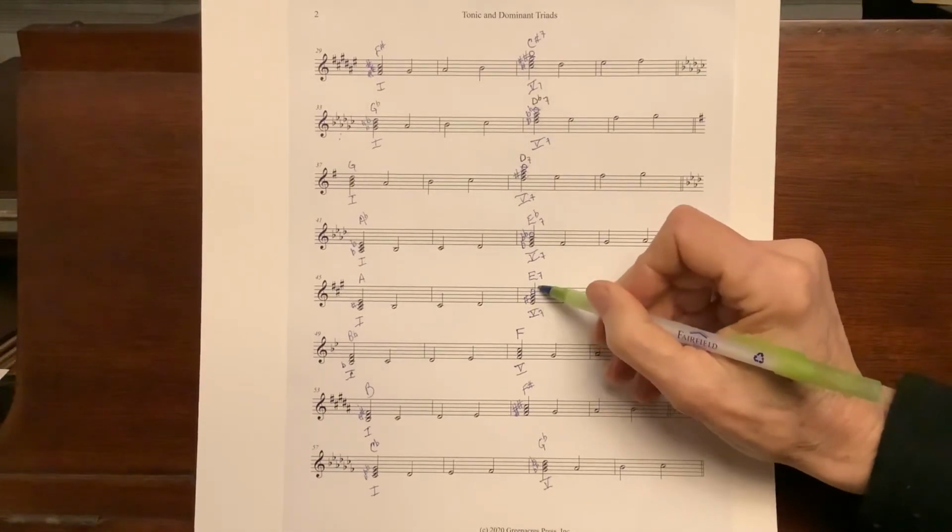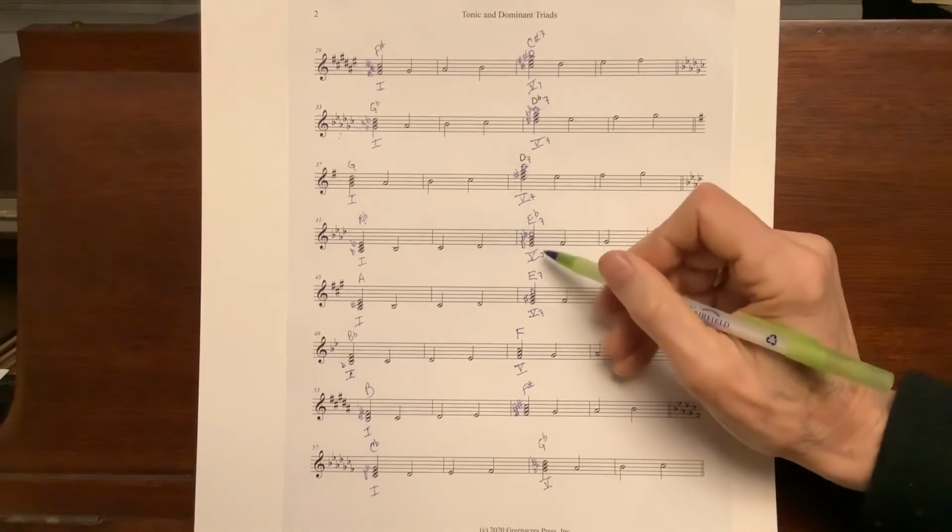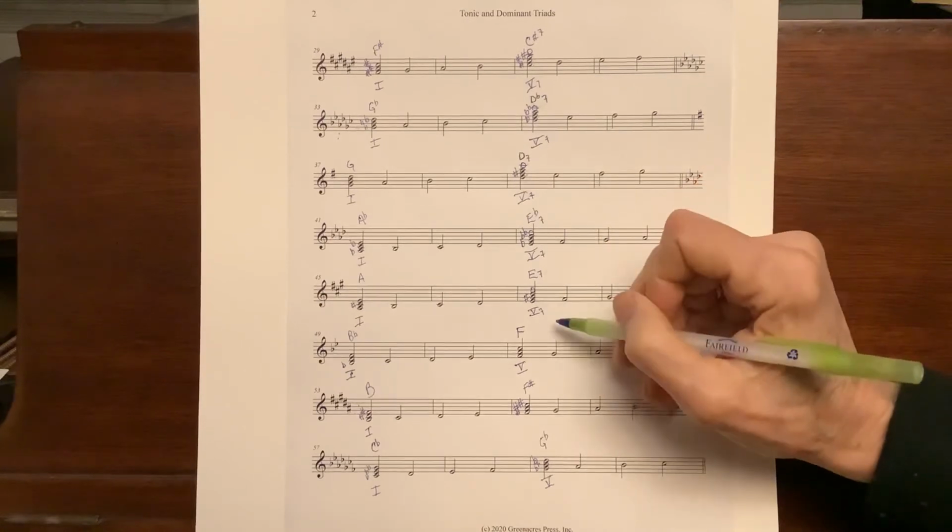E, G sharp, B, D. Again, E, G sharp, B, D. You should be able to just race through them very quickly.